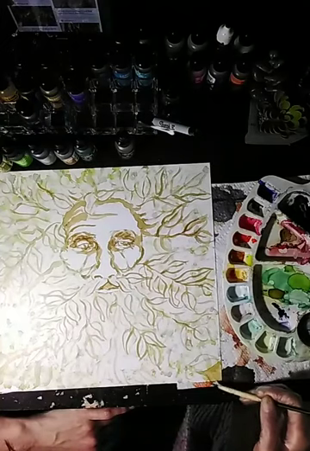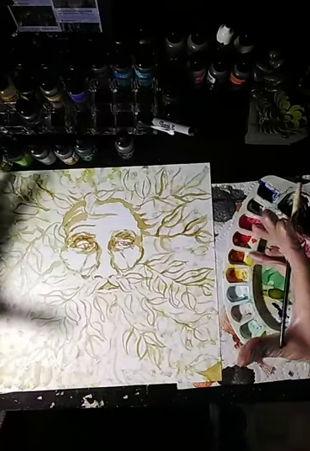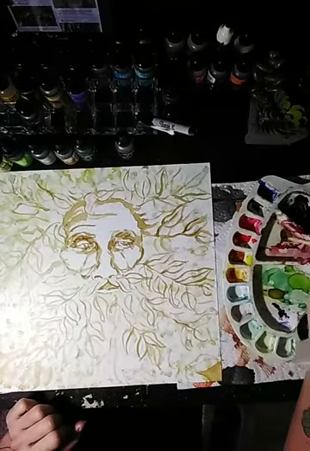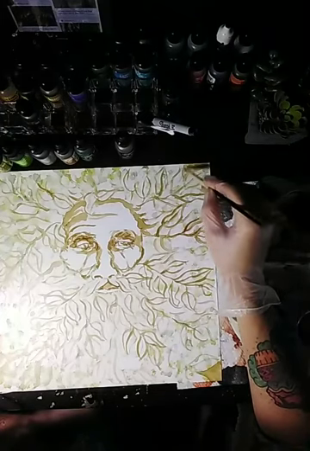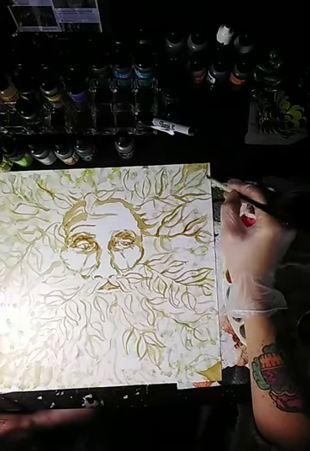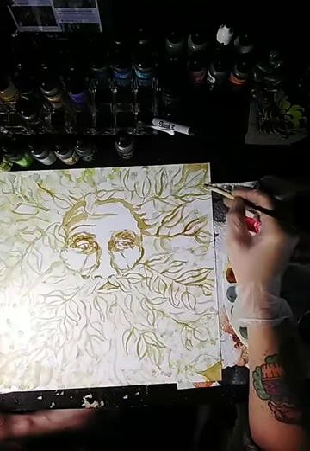I'm going to go to the corners a little bit because I want the corners of my composition to be darker than the center, because I really want the focus to be drawn right into the middle of the paper. So I'm going to take care to concentrate my dark tones the most around the outside.